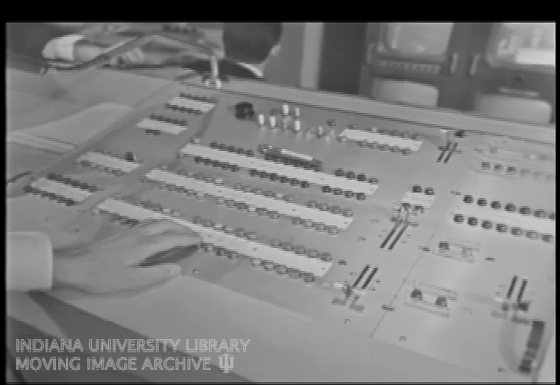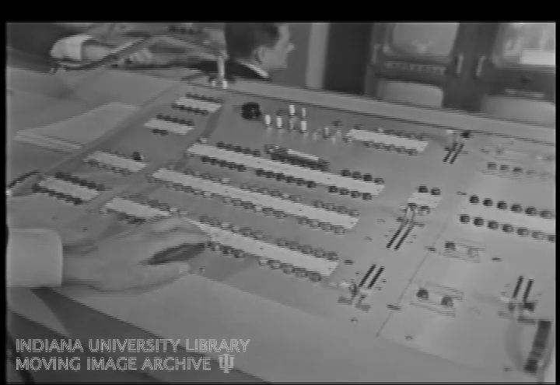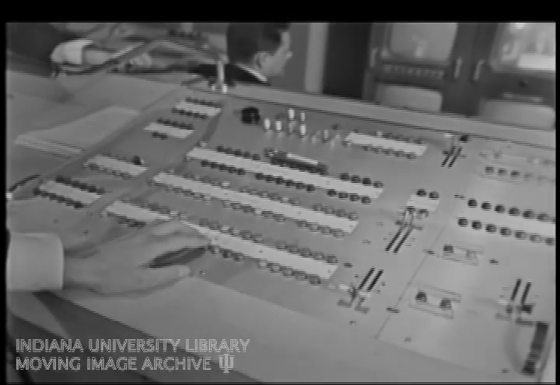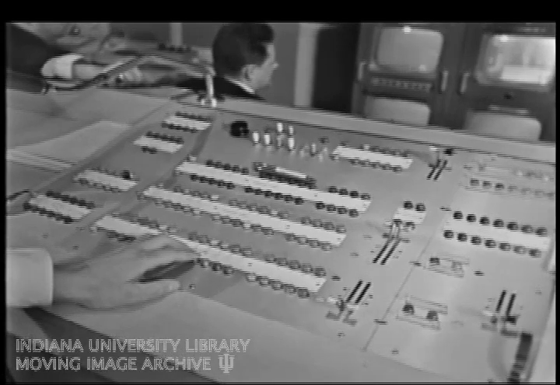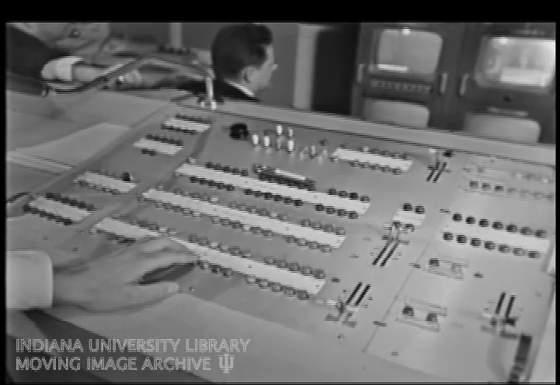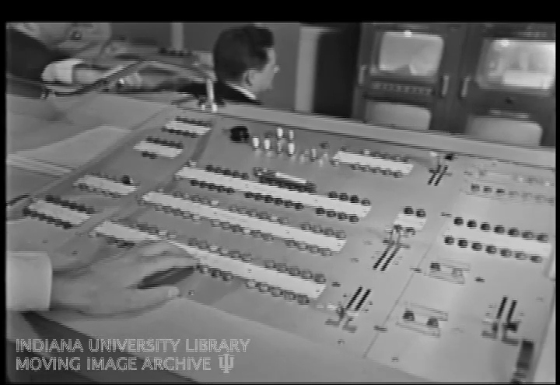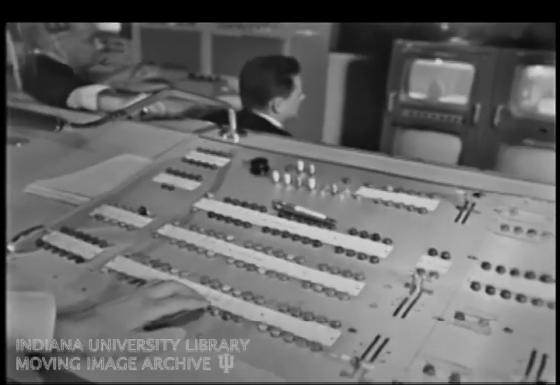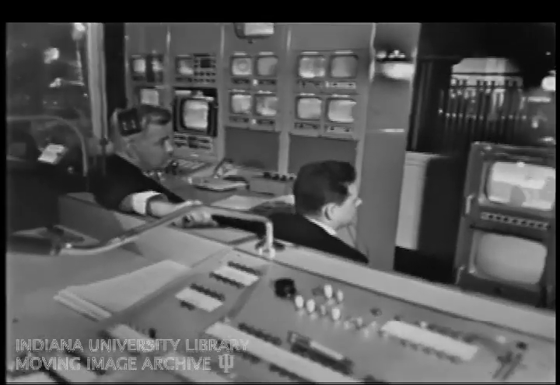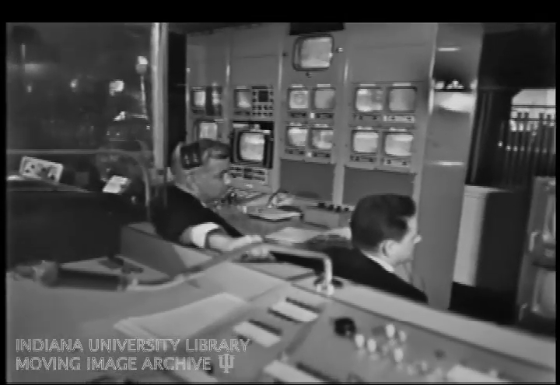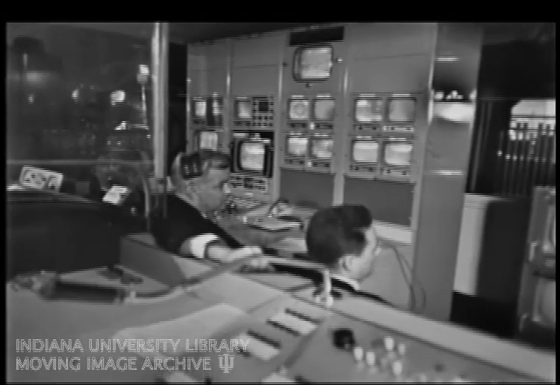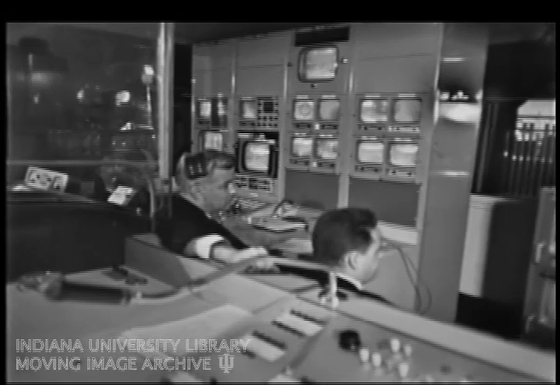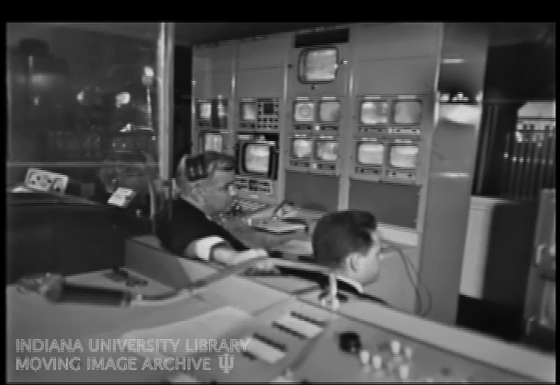The technical director is technically responsible for the quality and sound of the pictures that are placed on air. The video man with the lighting director is responsible for the picture quality. And you can see on your monitors there's a bank of about 12 monitors, which you can see in the center.